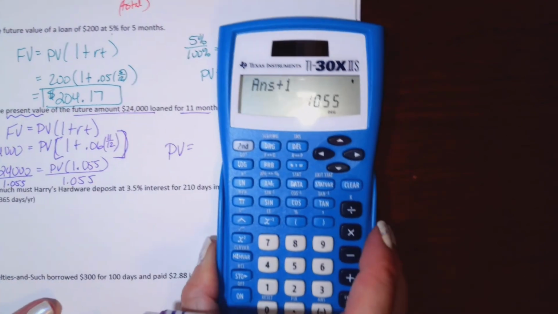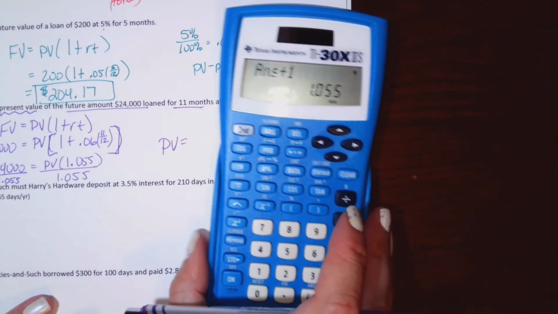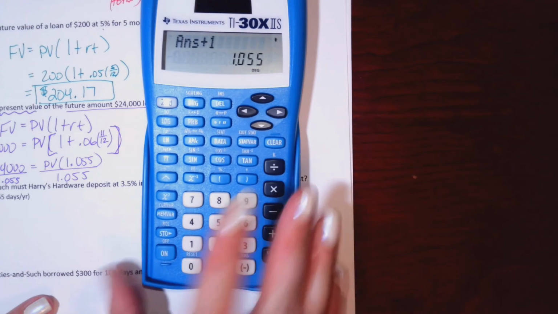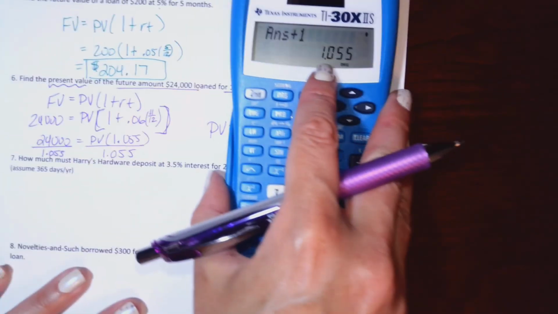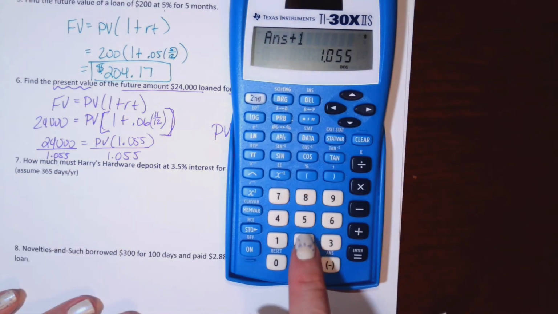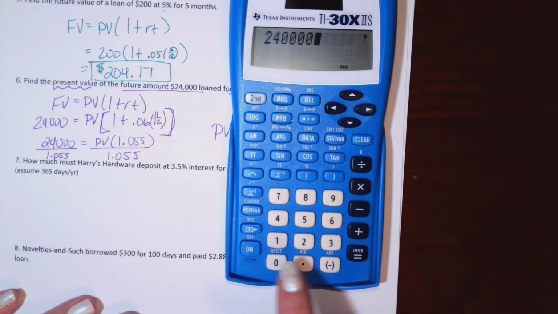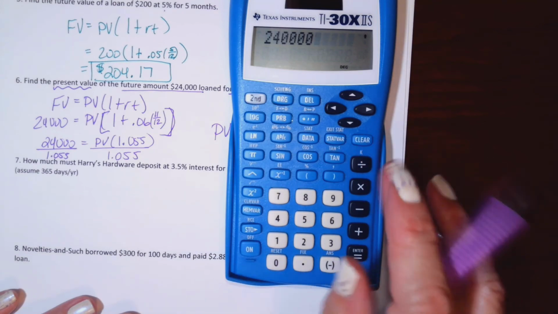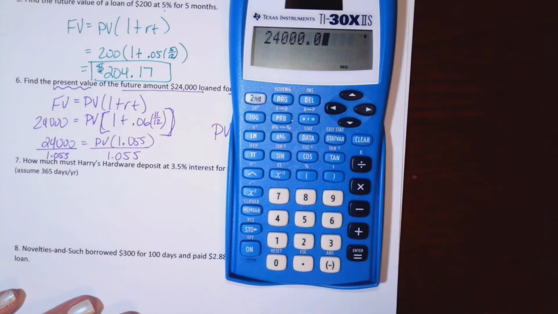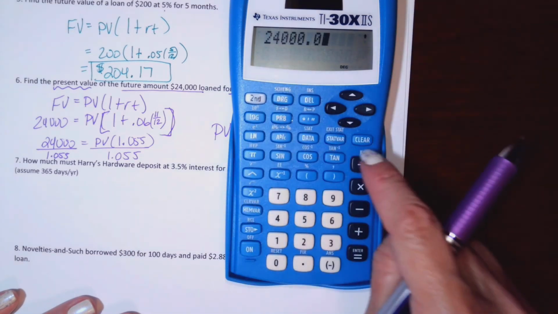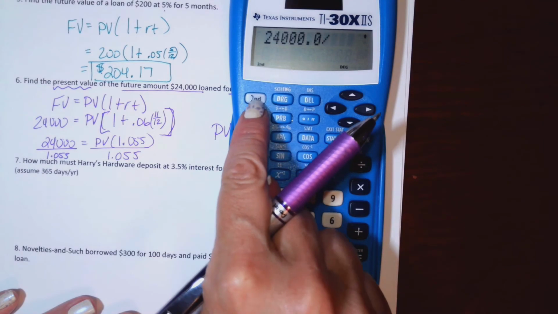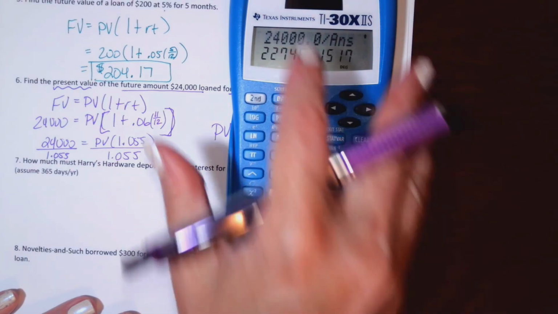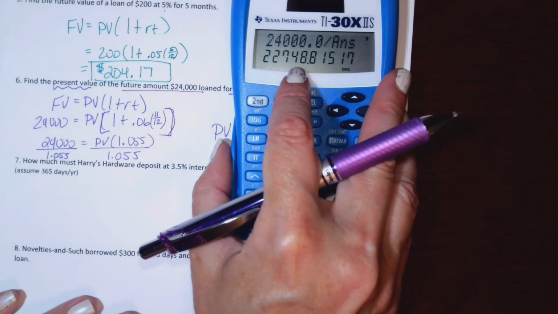How much do I borrow if that's what I'm going to end up with? 24,000 at the end. Okay, so here's a nifty thing. In division, I need to start with the numerator, right? So I'm going to key in my numerator, 24,000. I'm going to say divided by, and then I don't want to key this back in, so I use the second answer combination, and it brings that back up for me and does all the work. I don't have to make sure that I copy things down correctly.